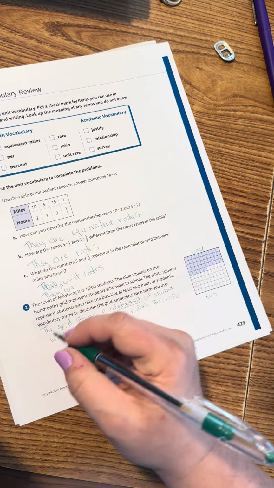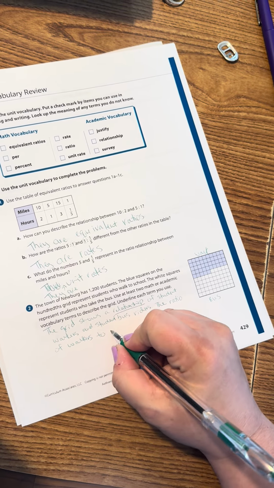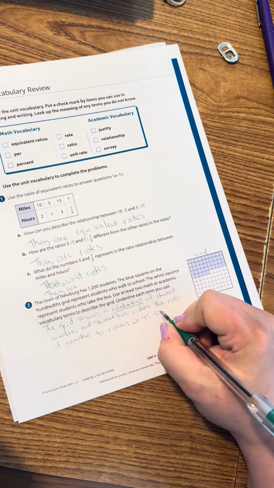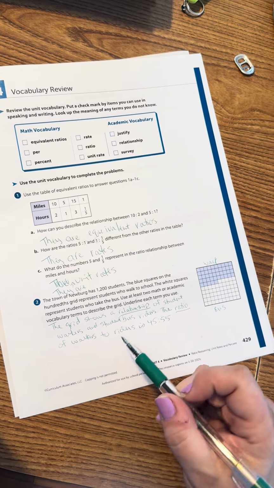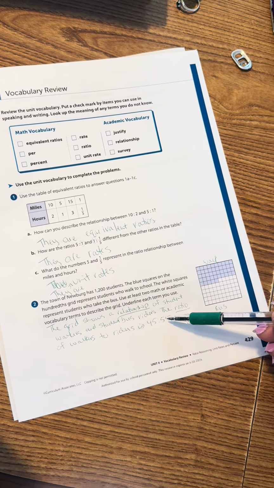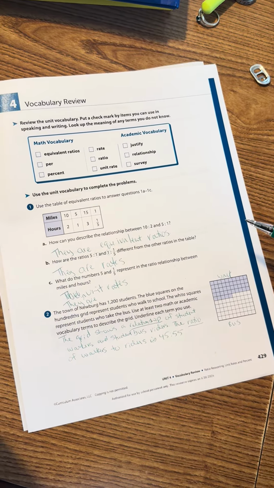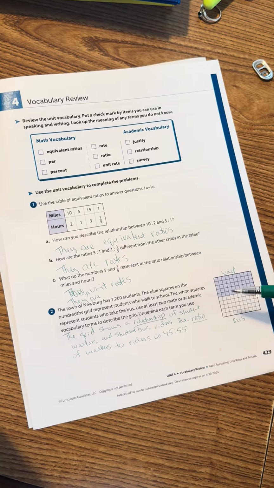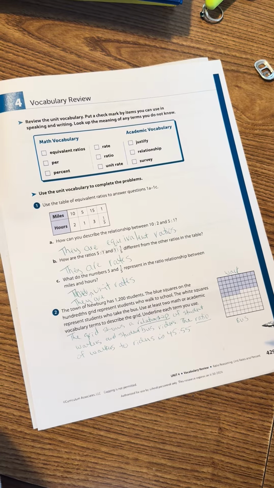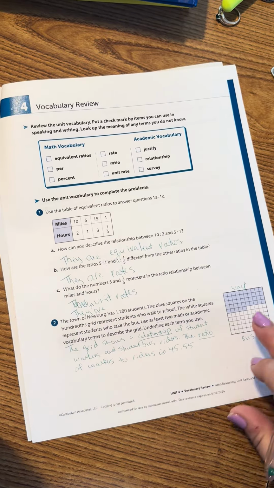The ratio of walkers to riders is 45 to 55. Okay. We could simplify that, dividing each one by 5, so we'd have 9 to 11. So we could talk about equivalent ratios. We could say there's 45 walkers per 55 bus riders. There's a lot of different ways that you could write that.